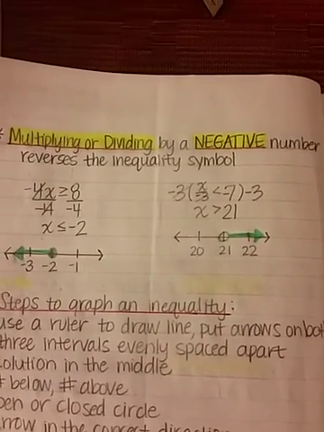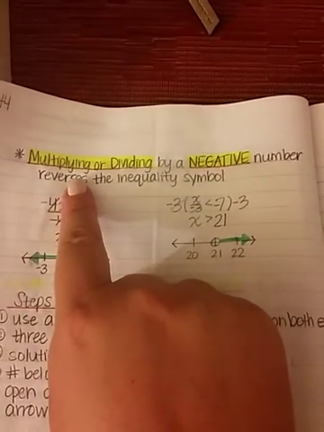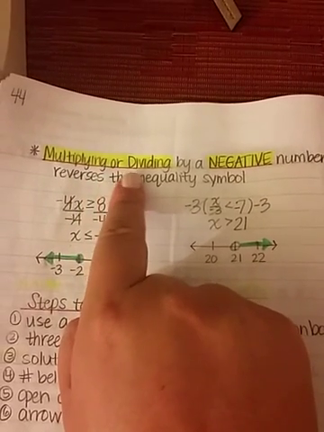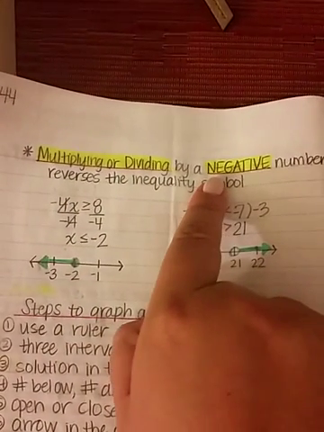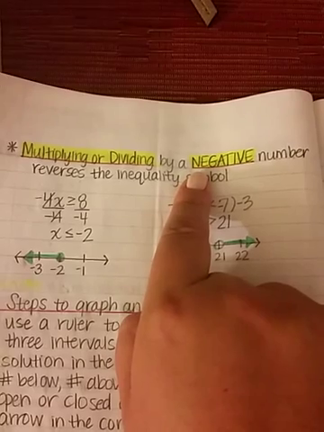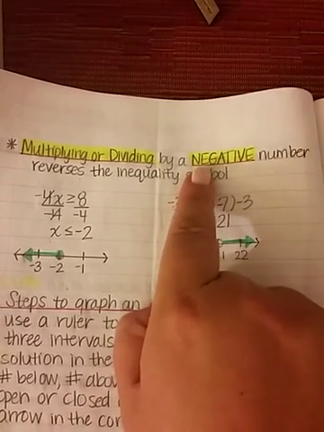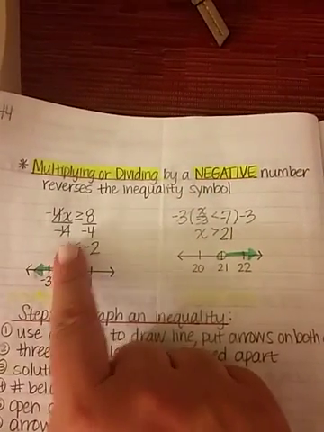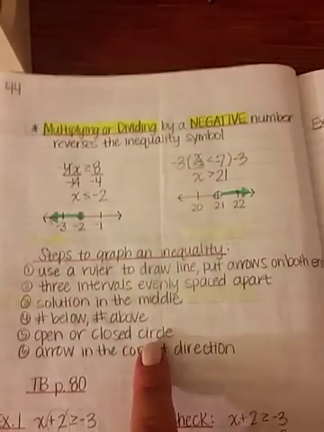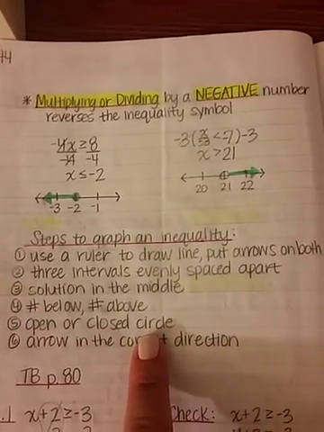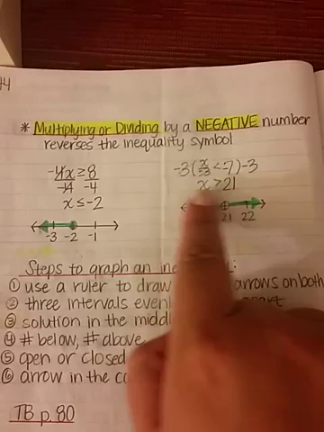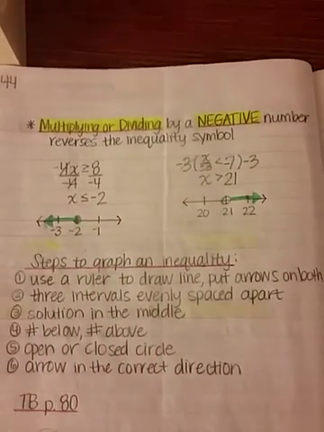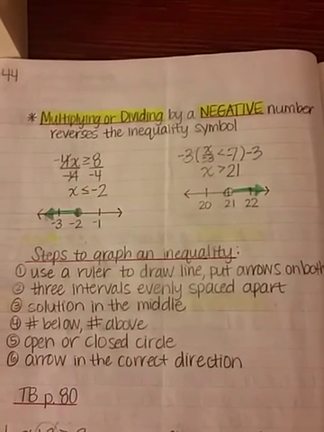All right, on our next page, we talked about multiplying or dividing by a negative number. This rule is only for when we multiply or divide by a negative number, not when we multiply or divide by a positive number, only negative. We did our 2 examples here in class. We talked about our rules to graph the inequality. Make sure you remember all of these rules. These will help you with the quiz and with your homework.